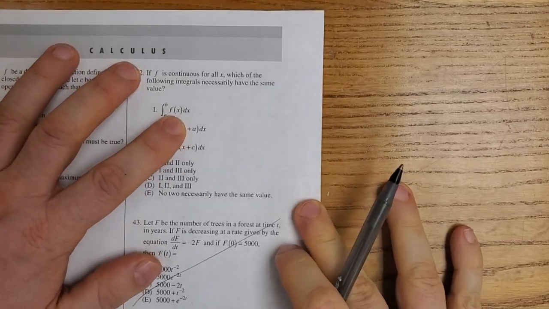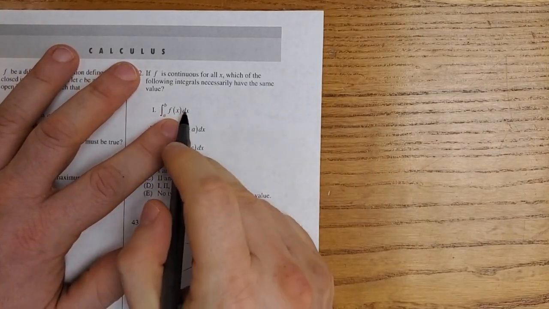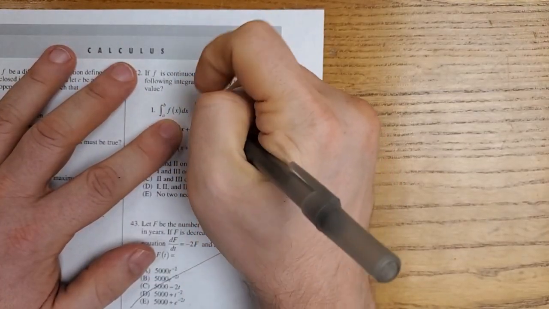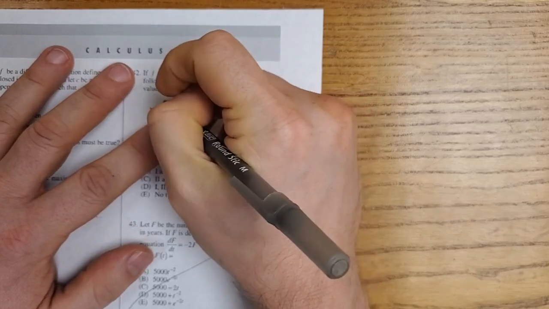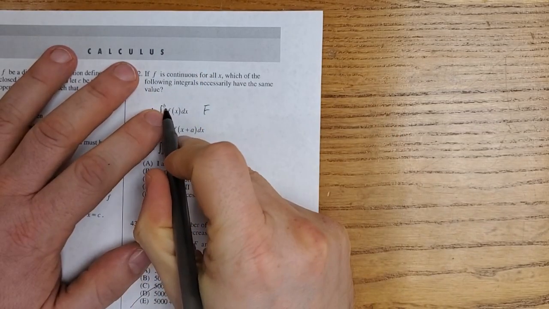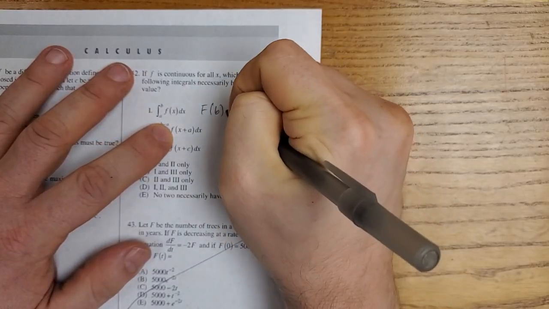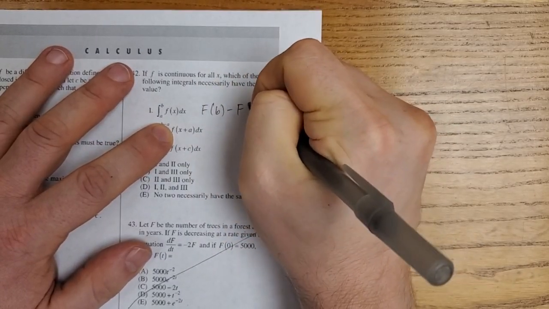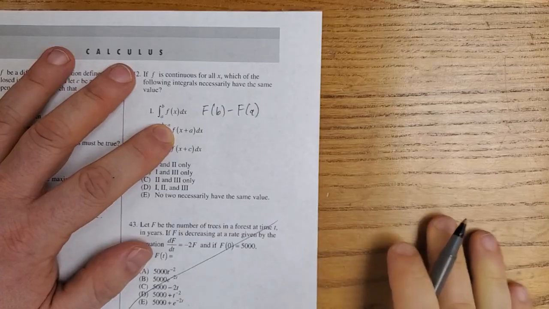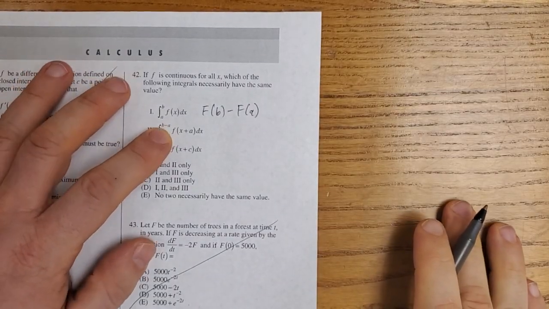So if we took the integral of f and filled in the upper bound and then subtracted the integral with the lower bound, we would get something like that.